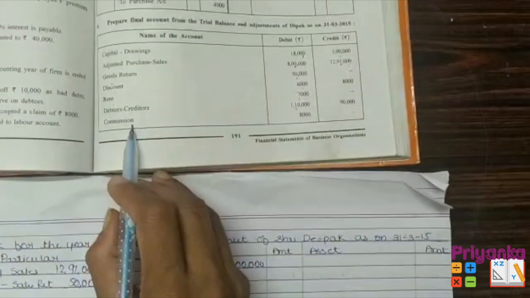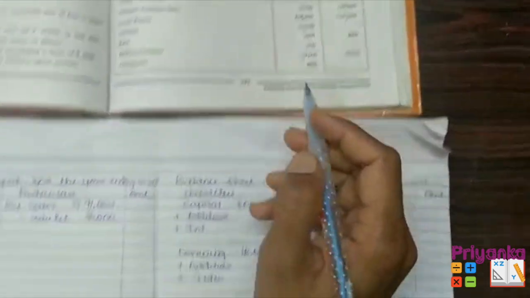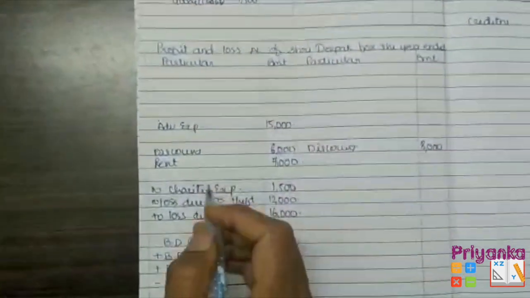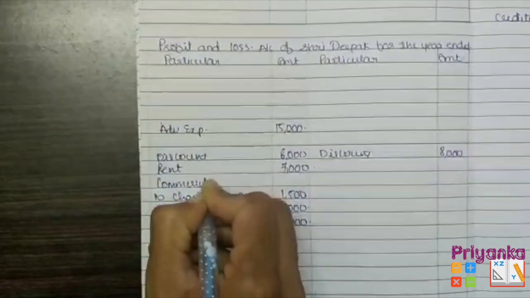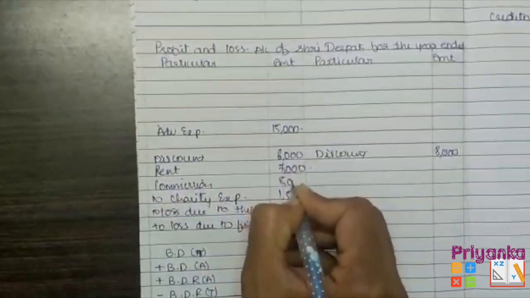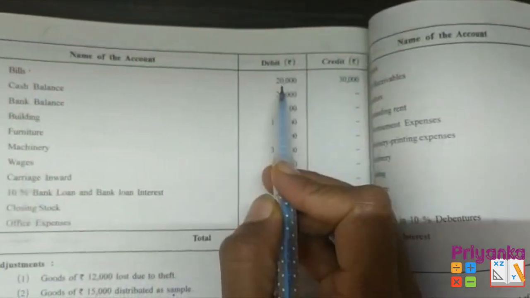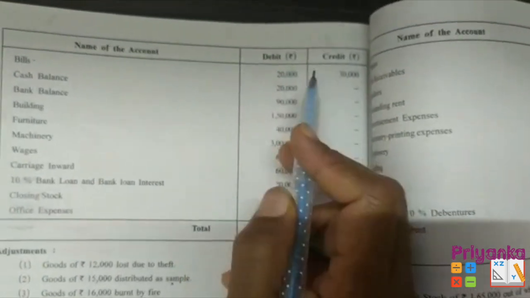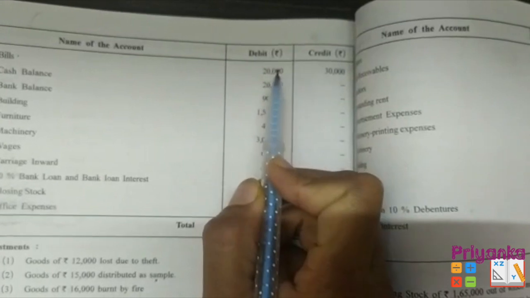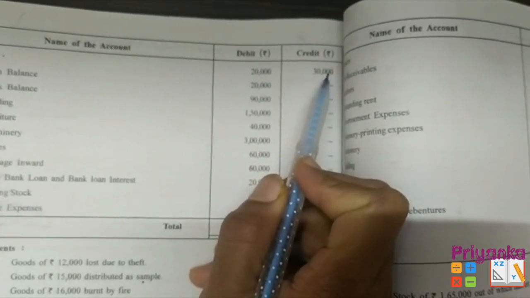Again commission is also one of the expenses, shown on the debit side, 8,000. So come to the profit and loss account, show the commission and put its amount on the same side, that is 8,000. Next, bills. Now here you can see the bills is written and the amount is given on both sides, debit and credit. Always remember, the debit side will be bills receivable and the credit side will be bills payable.